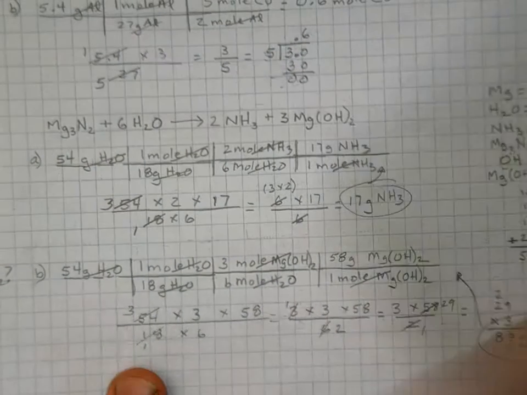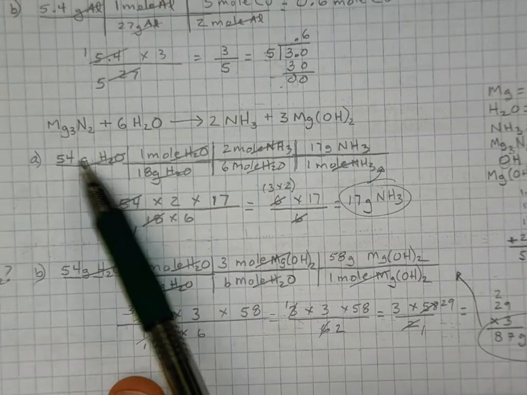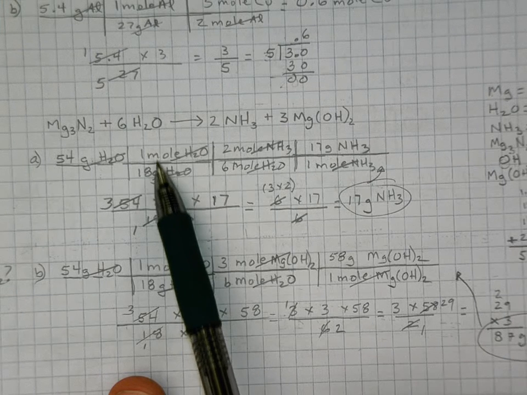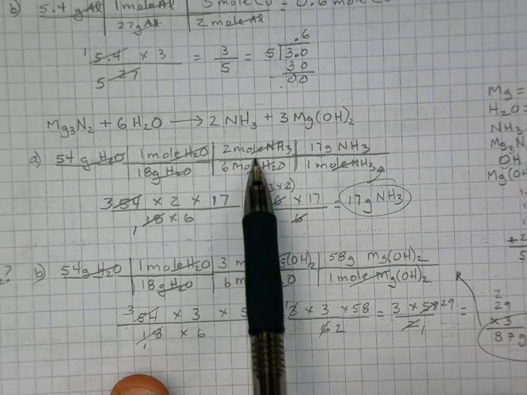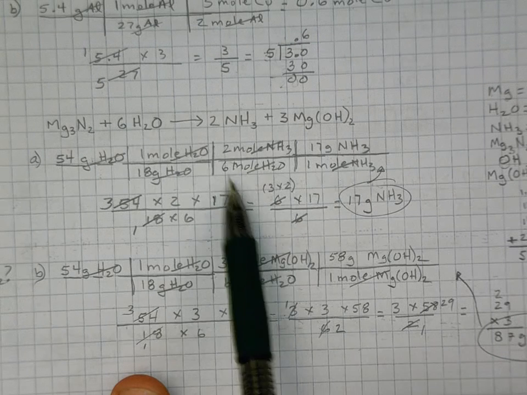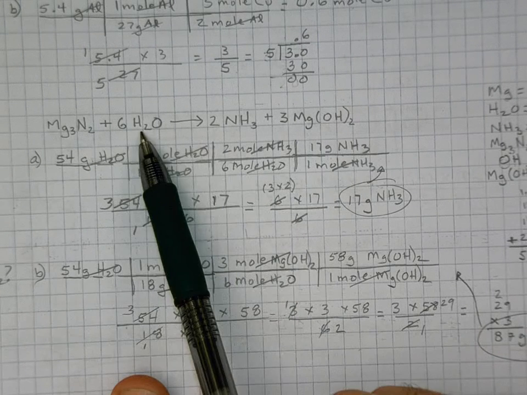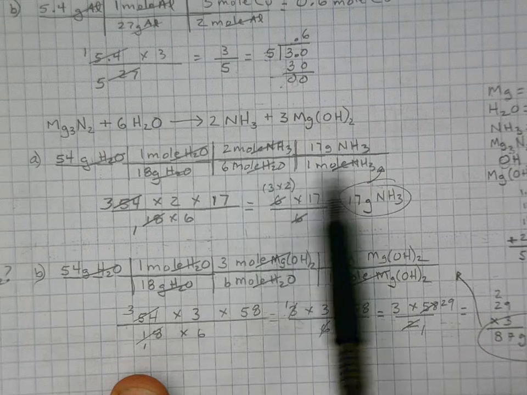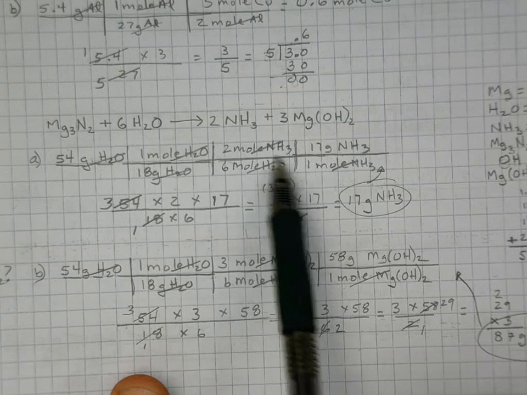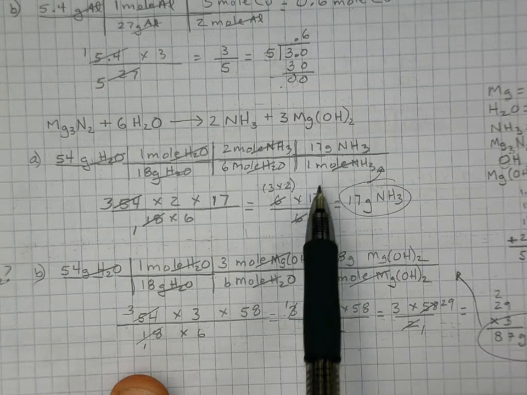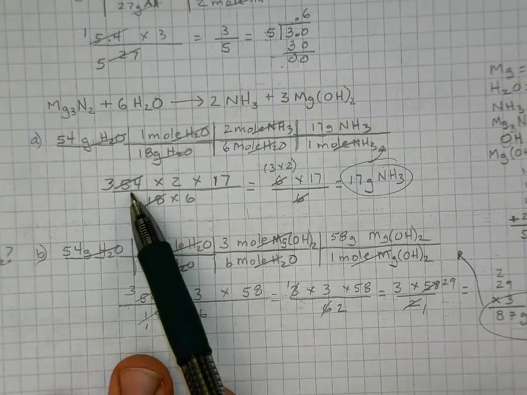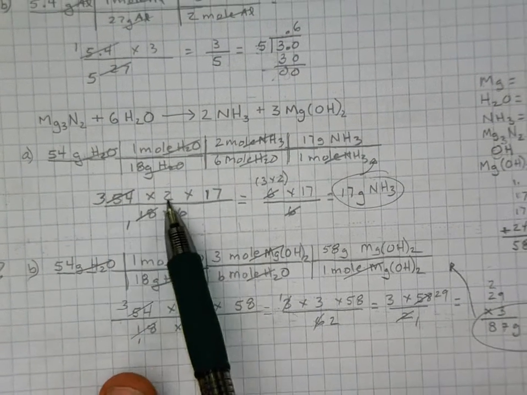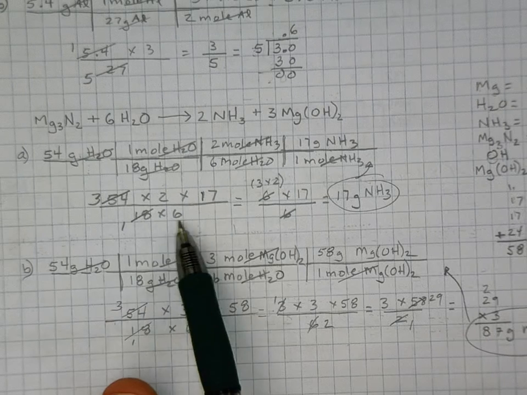So for number 5, we're given 54 grams of water, and the molar mass of water is 18 grams per mole. Our molar ratios that we're working with on this one, we have 2 moles of ammonia because we're trying to convert it into grams of ammonia for 6 moles of water. And then we end up with moles of NH3, and we need it to be grams of NH3 in this problem. So by the time we get canceled, we have 54 times 2 times 17 divided by 18 times 6 in the bottom.